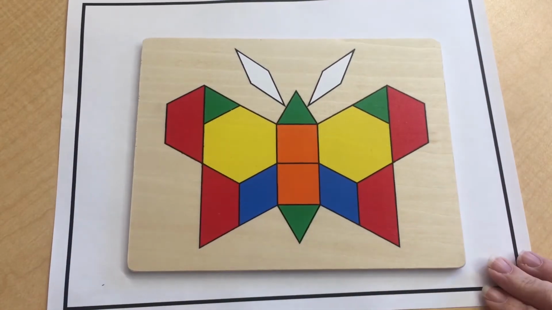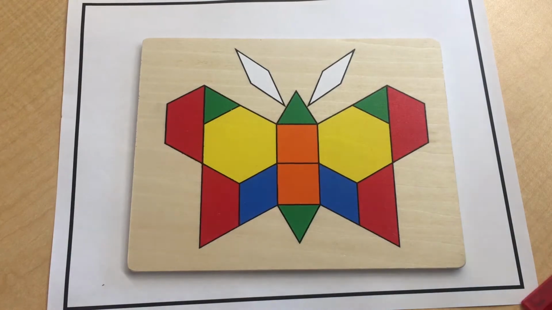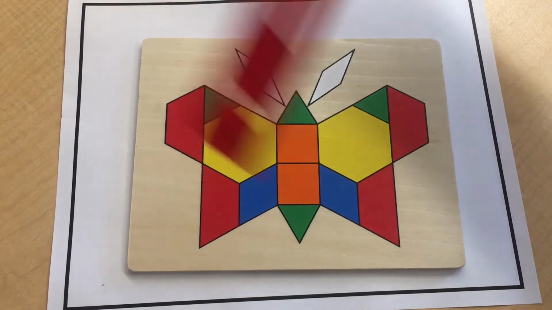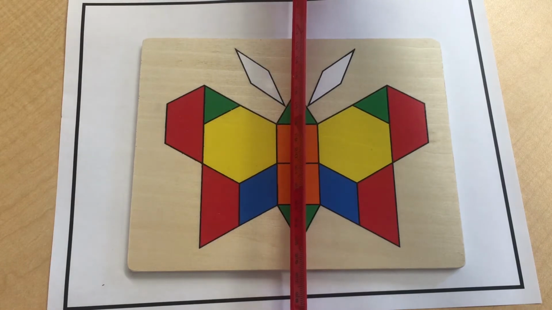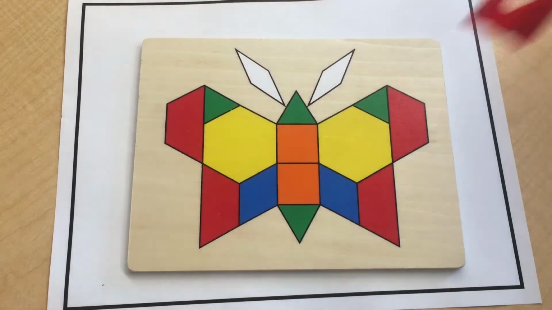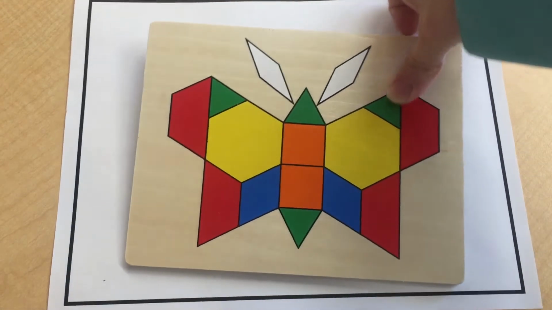So if this is our picture, we're going to take our ruler, and if you put it down the center, everything is balanced. What is on one side is on the other, and it's in the very center of our paper. So that is symmetrical. What does asymmetrical mean? Let's talk about that for a moment.